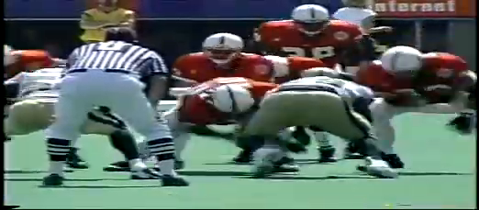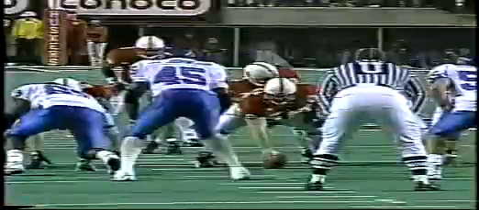Down and 7 to go from their 33. Crouch this time, fakes a handoff, pitches it out to Dan Alexander, 40, 45, 50, lowers his head and takes it to the 49-yard line. So now back in the game at quarterback. And he hands the ball off, and it is Dan Alexander taking it all the way down to the 40.